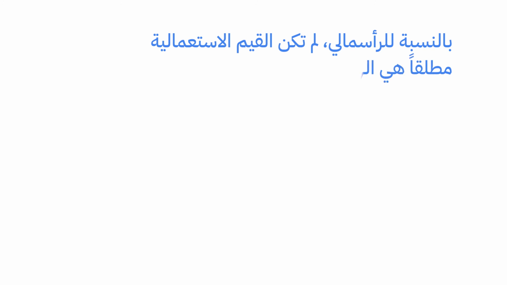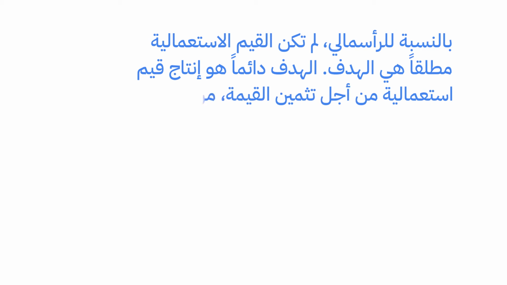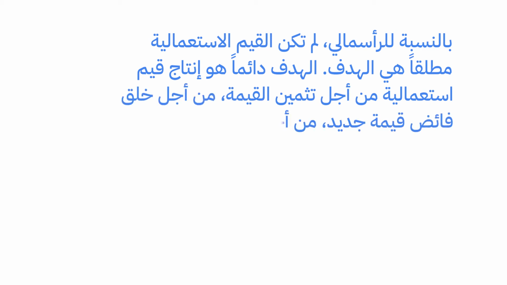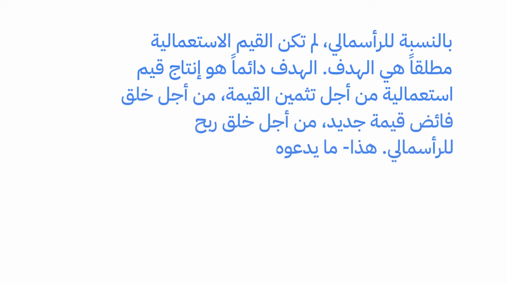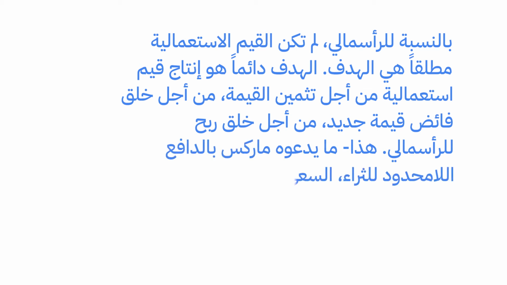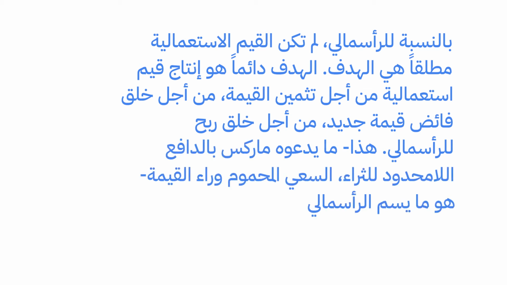Marx talks about the capitalist, what he calls the conscious bearer of this movement, as capital personified and endowed with a consciousness and a will. To a capitalist, these use values never really are the aim. The aim is always the production of use values in order to valorize value, in order to create new surplus value, in order to create profit for the capitalist. This, what Marx calls the boundless drive for enrichment, the passionate chase after value, is what defines the capitalist under capitalism.